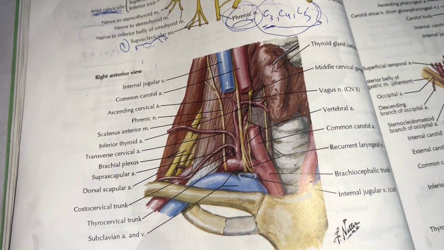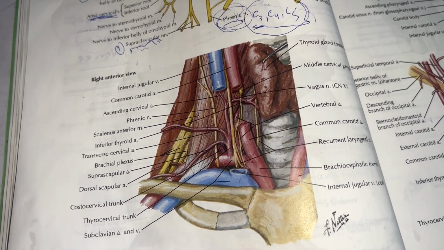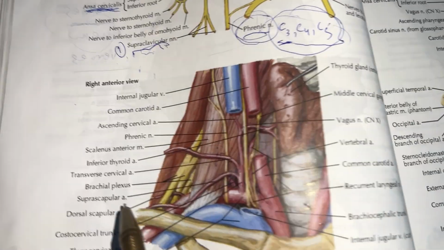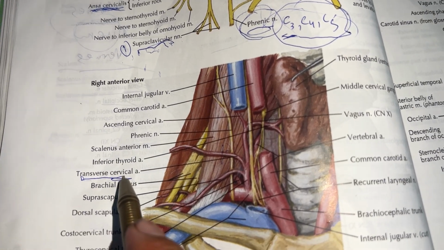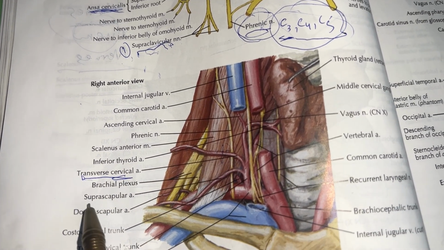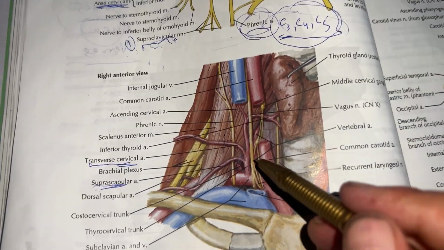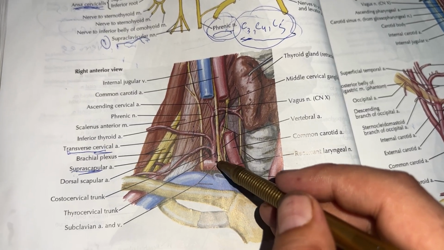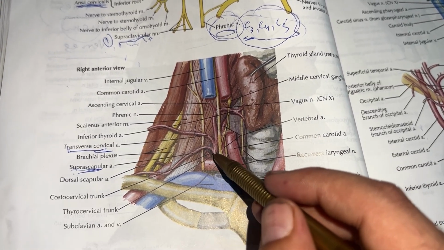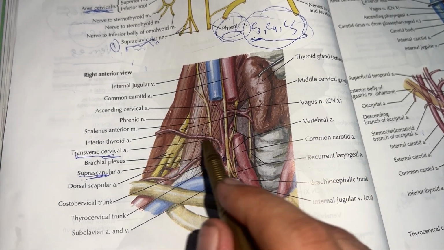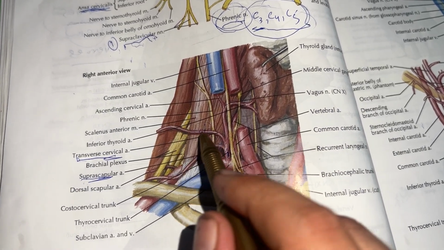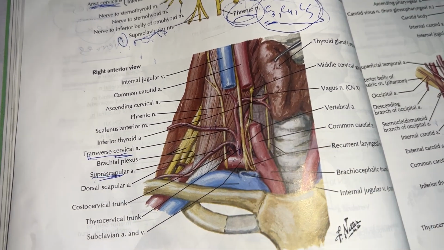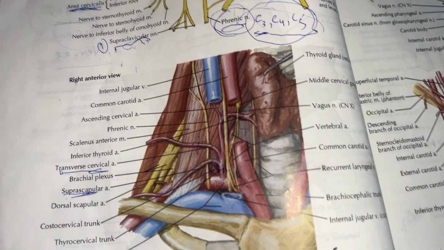Now we will look at the structures just anterior to the scalenus anterior. We already talked about it, but let's revise. This is the transverse cervical artery. This is the suprascapular artery, which comes from the thyrocervical trunk of the subclavian artery. The thyrocervical trunk originates from the first part of the subclavian artery. This artery, the transverse cervical artery, is anterior to the scalenus anterior muscle. The suprascapular artery is also anterior to the scalenus anterior muscle.